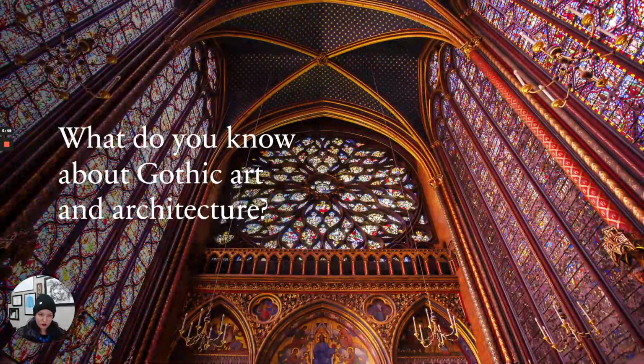The Crusades are still a thing, which we talked about when we were talking about the Romanesque. Independent nations begin to take shape, so we start seeing the development of what become the nations in Western Europe that we know today. And so there are a lot of different factors contributing to this period that we now call the Gothic.